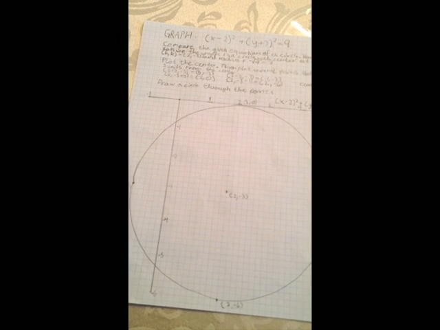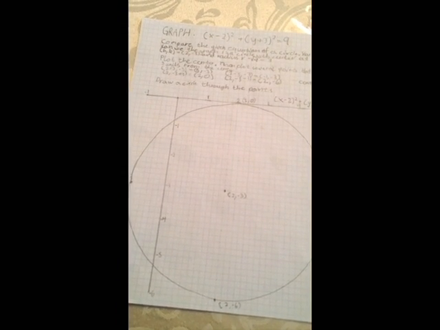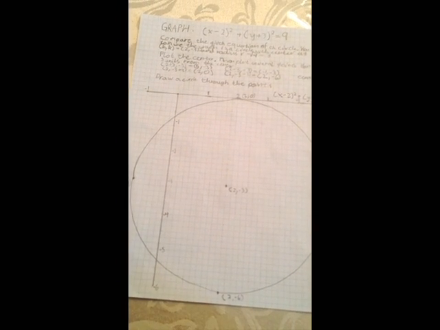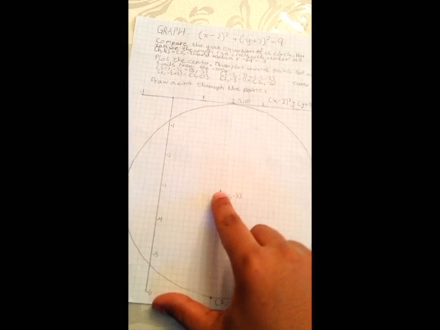To make a translated circle, you use the form x minus h squared plus y minus k squared equals r squared. Let's use the equation x minus 2 squared plus y plus 3 squared equals 9. Now the radius is 3, and the center is moved to 2, negative 3.